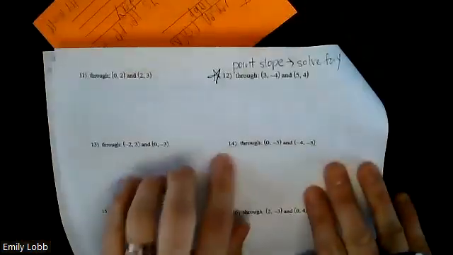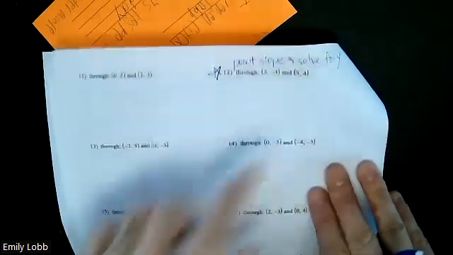Same for several of these, but a few of them you do need to find your slope and then use your point slope form to solve for y to change it to slope intercept form. So it's a little tricky. You got to know what it's asking you and what formula you need to use.